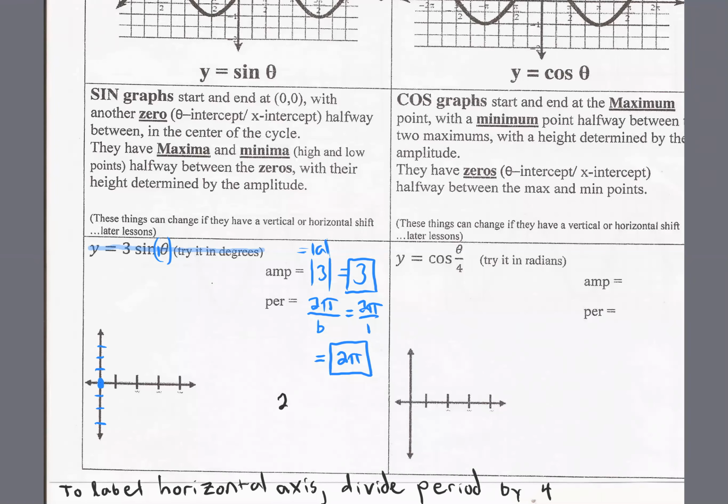Mr. Morrison, sorry to interrupt. Are we supposed to be doing it in degrees? We are. Maybe I'll switch them since I already wrote this out. Good observation. Let's do this one in radians and we'll do the next one in degrees. I should have read the directions more closely. I apologize. The directions said to try in degrees, but we're going to do it in radians.